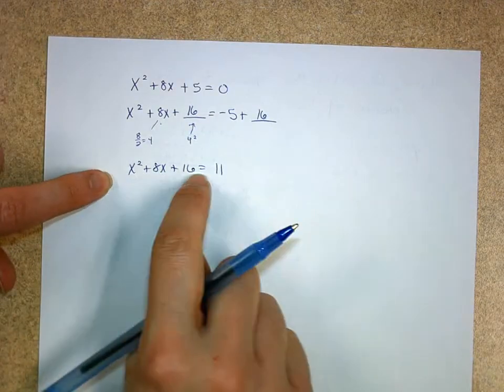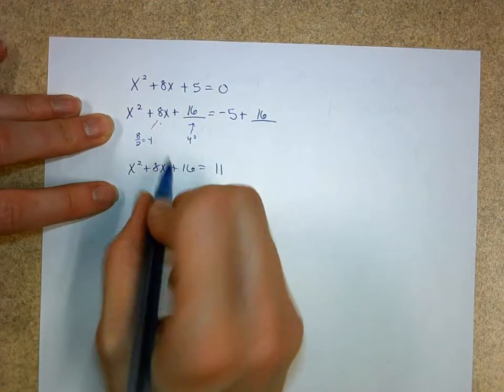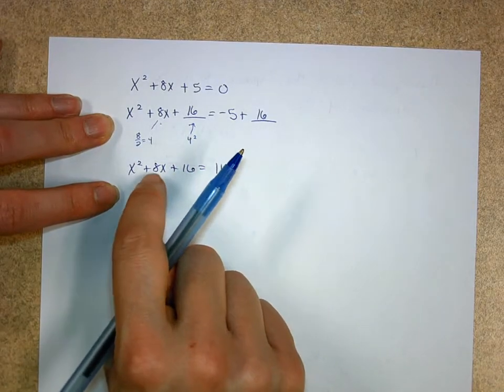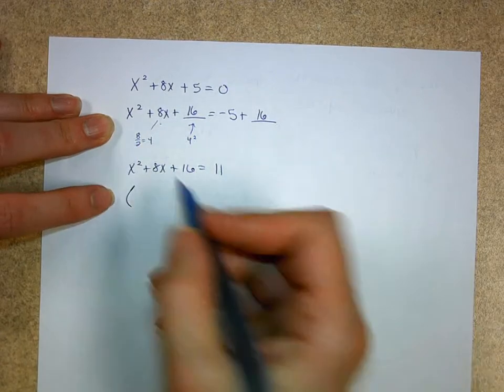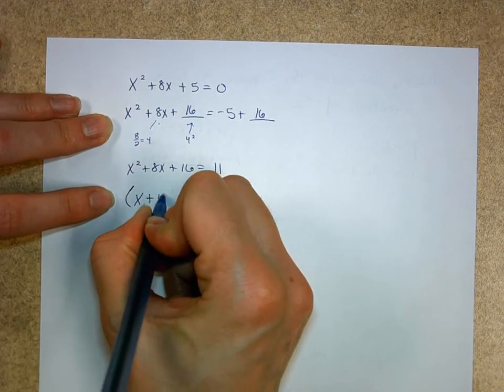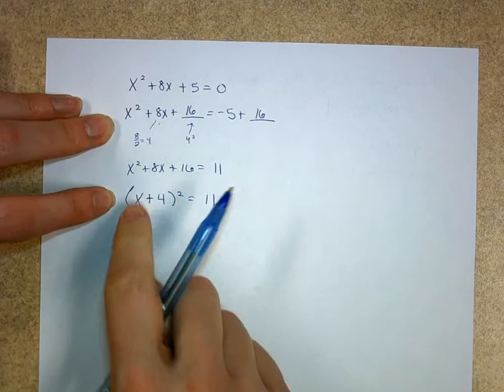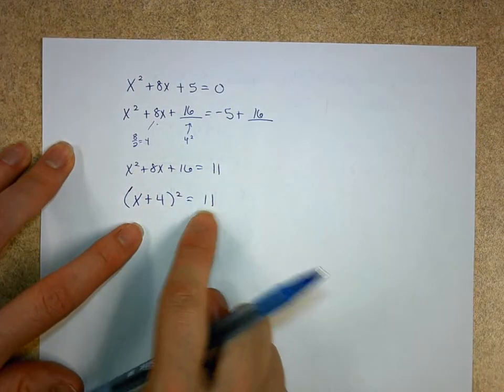Now, this is a perfect square trinomial. It is actually, because this is an addition sign, I know both values have to be positive. When I look here, what value is that? Well, the one I divided by 2 with. I picked it strategically so I could use it. So now I get the quantity x plus 4 squared equals 11.